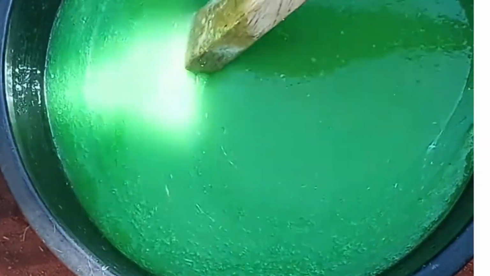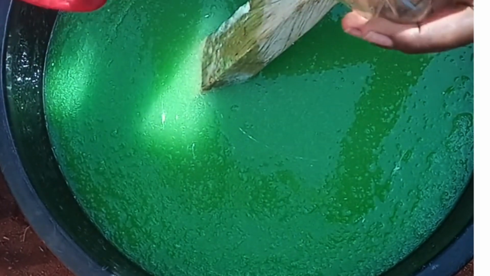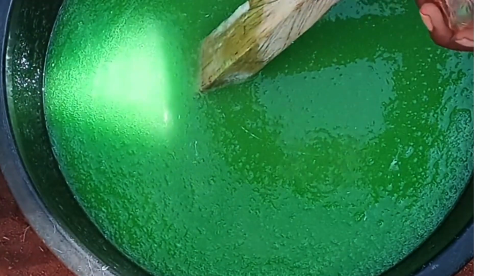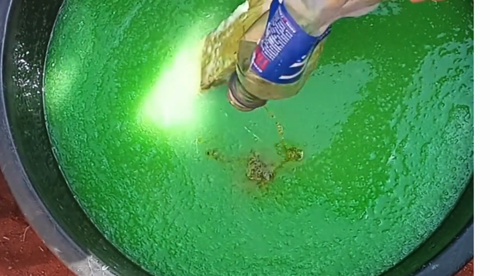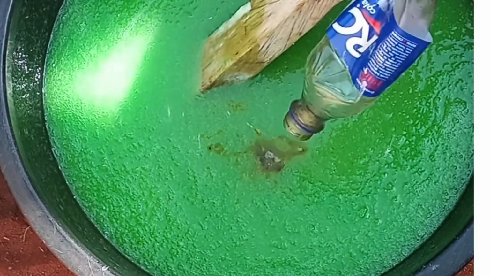And after adding my color, I'm going to add my perfume. My perfume is the last thing, as I said earlier in the video. It's the last thing I'm going to add. After adding my perfume, I'm going to stir. And my liquid soap is ready.